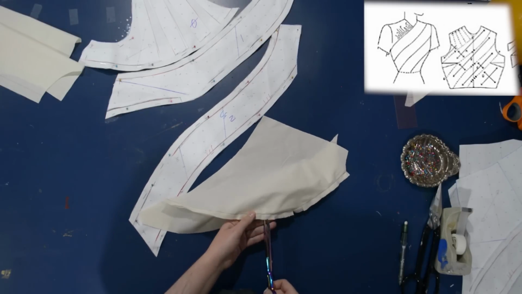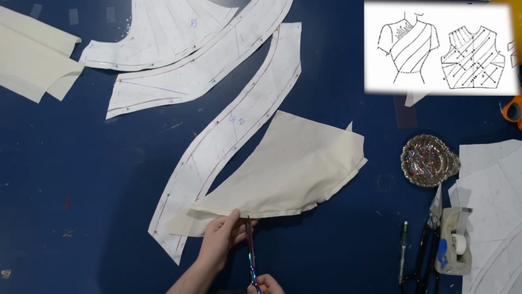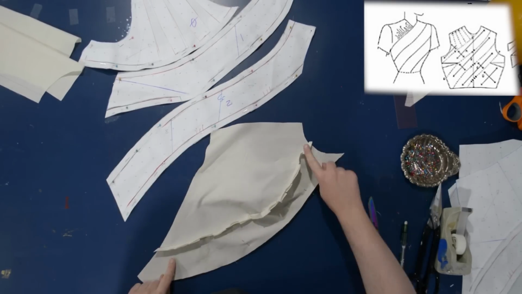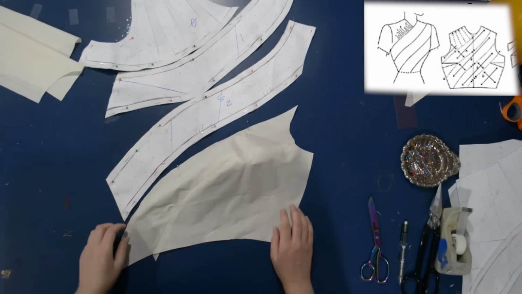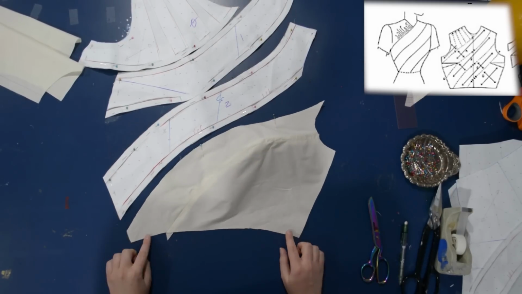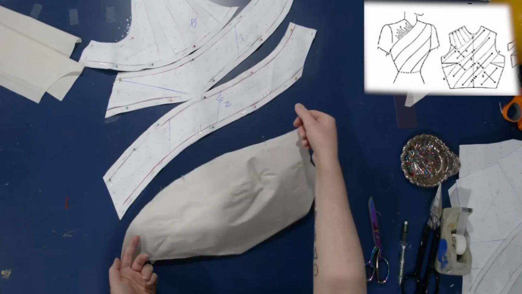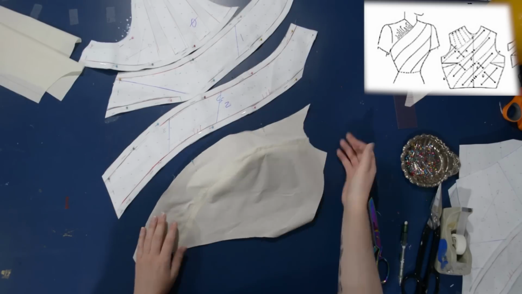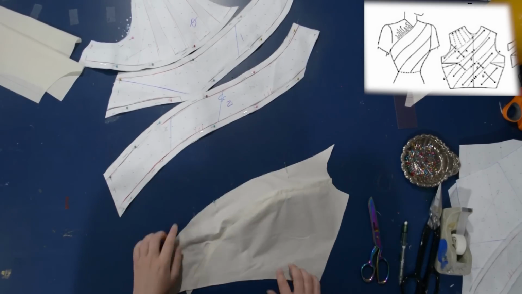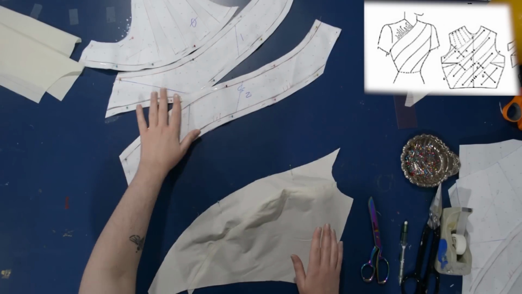I'm clipping like every inch here, but you really want to clip like every 1/2 inch for it to lay the very smoothest. Clipping right down to that stitching line, and I will go ahead and press this and bring it back. Like so. Magic. The movie magic. But you can see there's fullness, there's room built into this now because of that quote-unquote dart in the style lines that we closed. So there's room for the bust now.